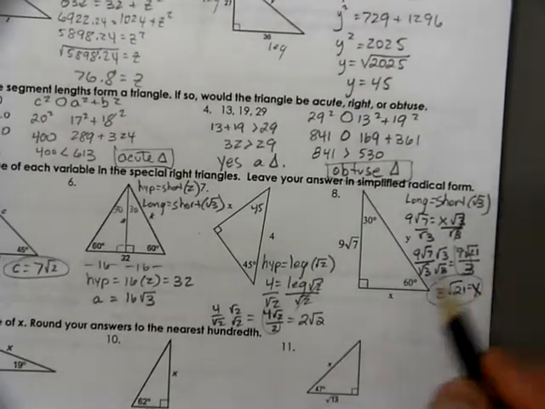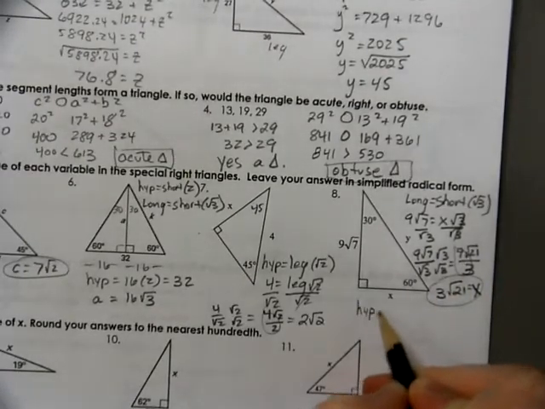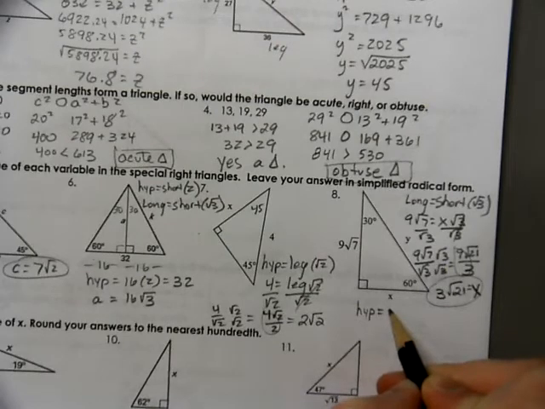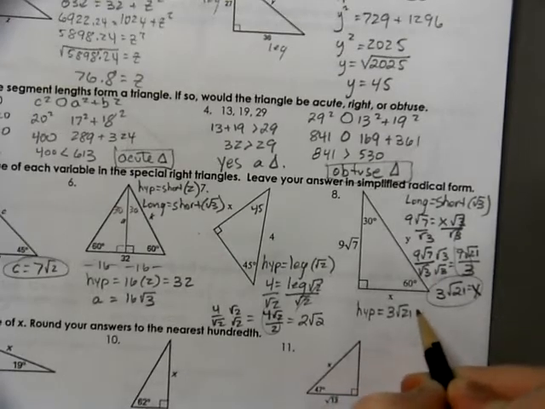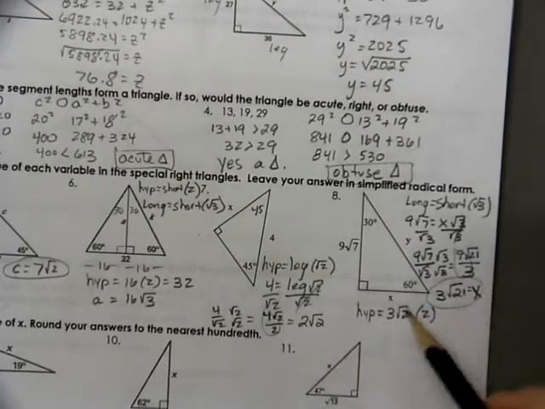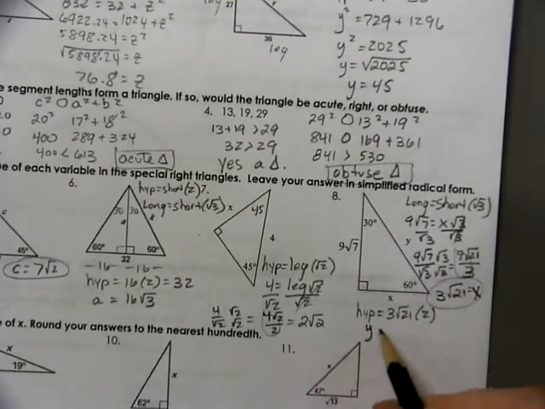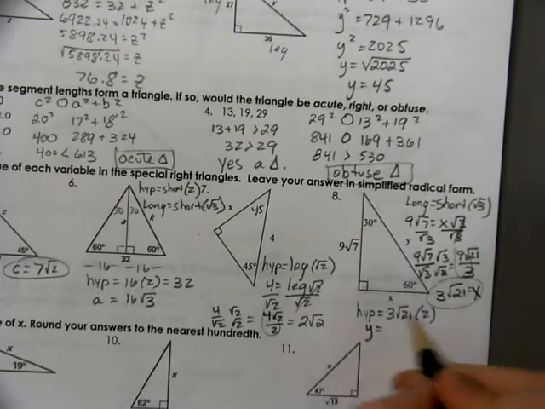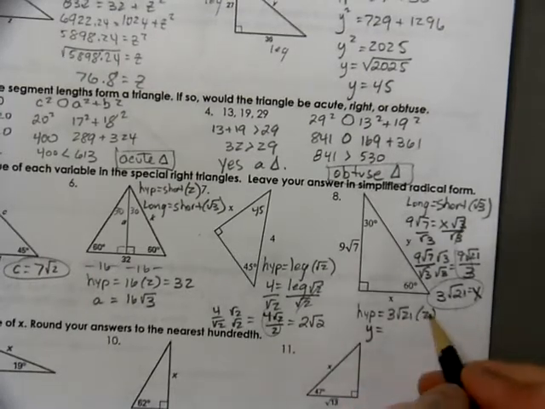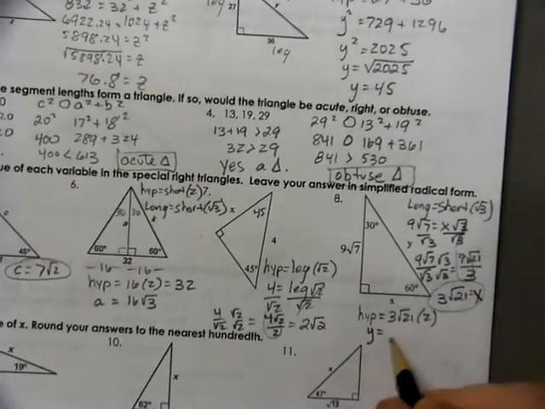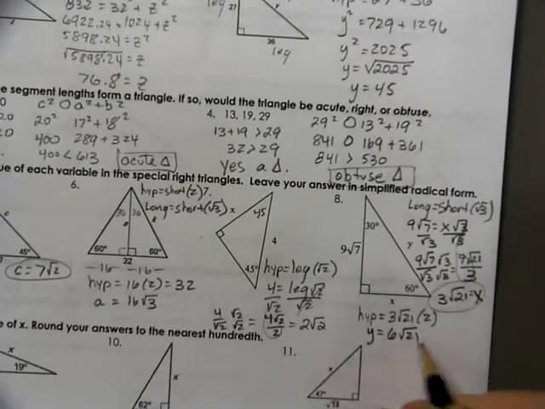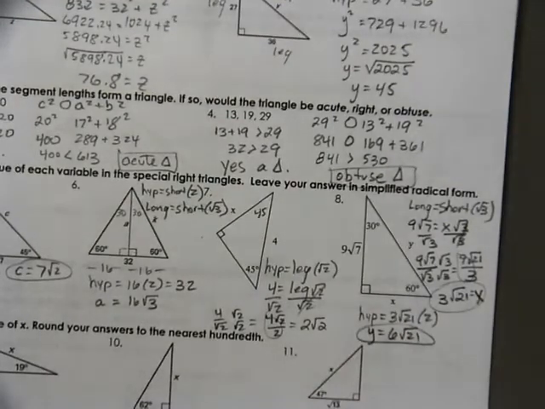So now to find the hypotenuse equals the short leg, which is 3 square root of 21 times 2. So what you multiply to figure out the hypotenuse is just the like numbers. So you don't multiply a square root with a regular number. It's called a whole number in this case. So 6 square root 21.